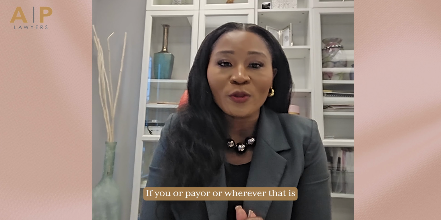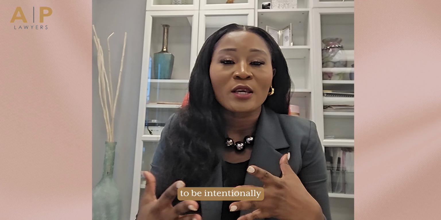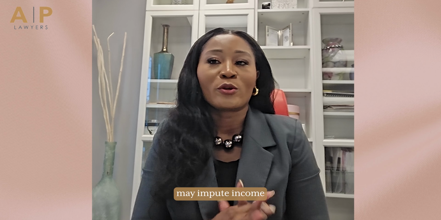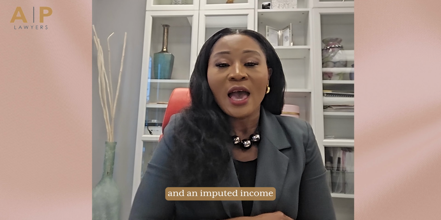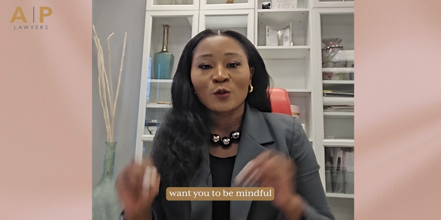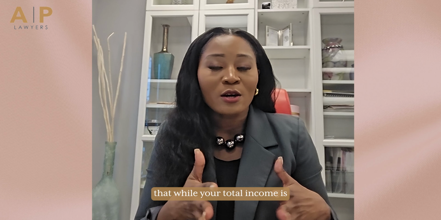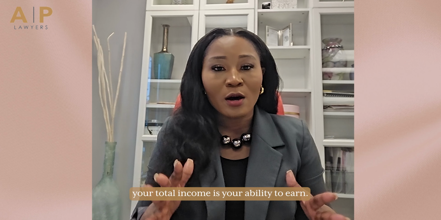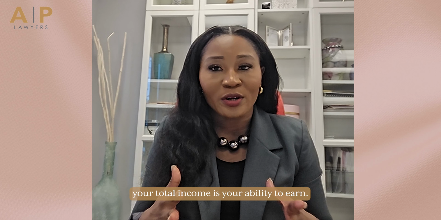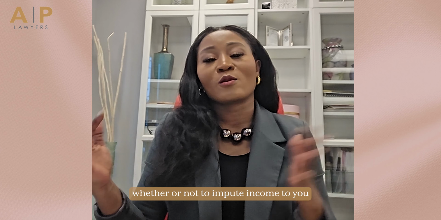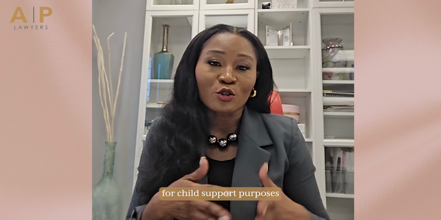If the payor, whoever that is, is considered to be intentionally underemployed or unemployed, a court may impute income based on their earning capacity. Imputing income is a whole complex area of its own, but at this point I want you to be mindful that while your total income is what is looked at in calculating child support, your total income is your ability to earn, and the fact that you may be intentionally unemployed or underemployed could be a factor in a court deciding whether or not to impute income to you for child support purposes.